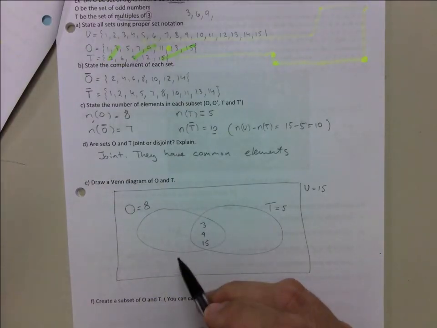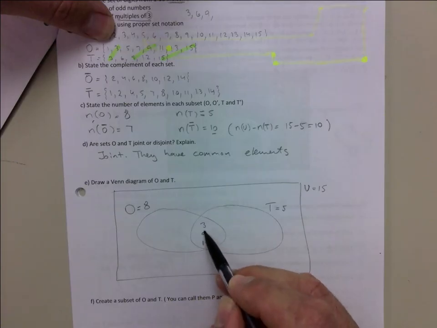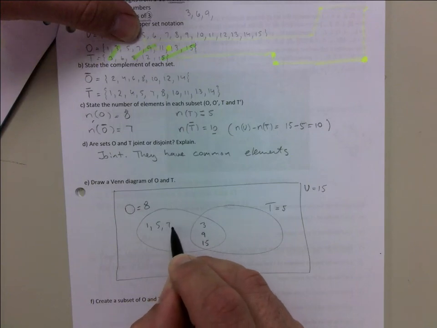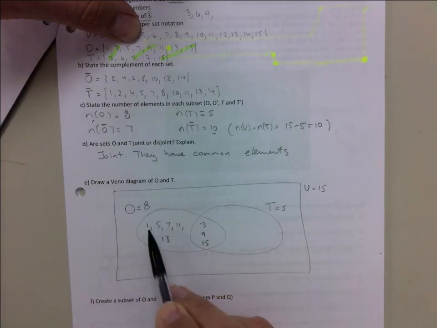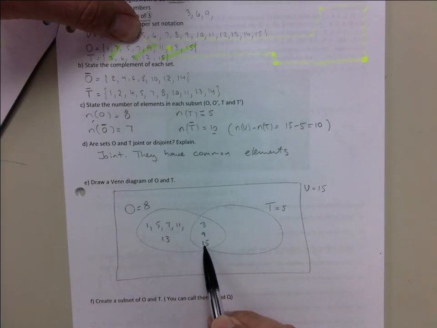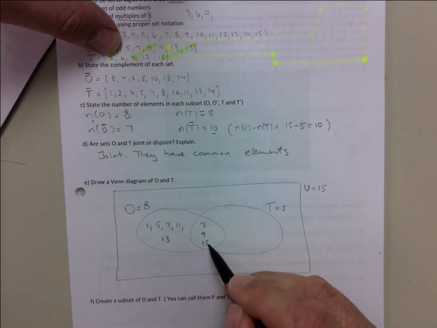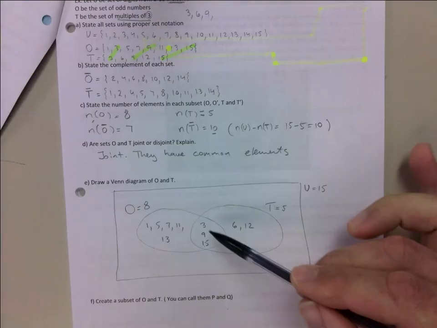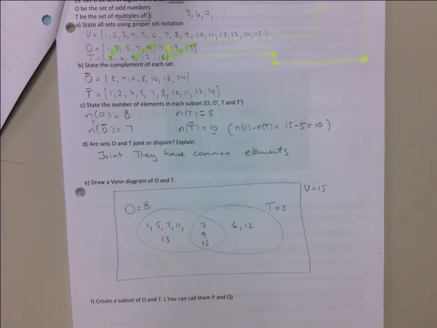And then you basically look at O and just don't include the ones you already have here. So it's 1, 5, 7, 11, 13. 1, 2, 3, 4, 5, 6, 7, 8. Got 8 in there. For T, I don't want to have these included, so it's just 6 and 12 really that you would put in there. And you just make sure you have the 5, right? 1, 2, 3, 4, 5. Am I done?